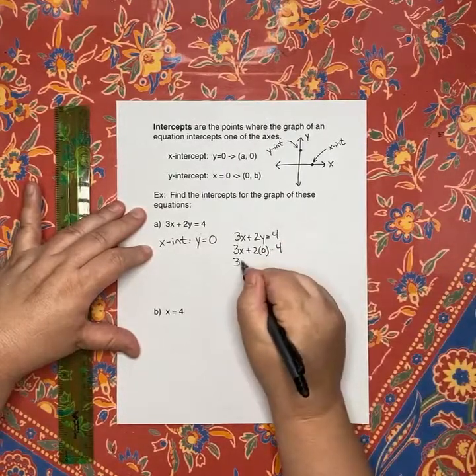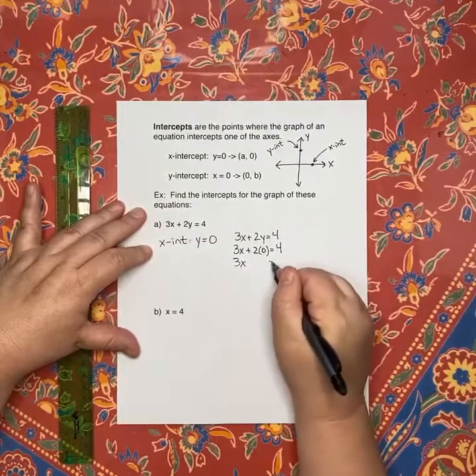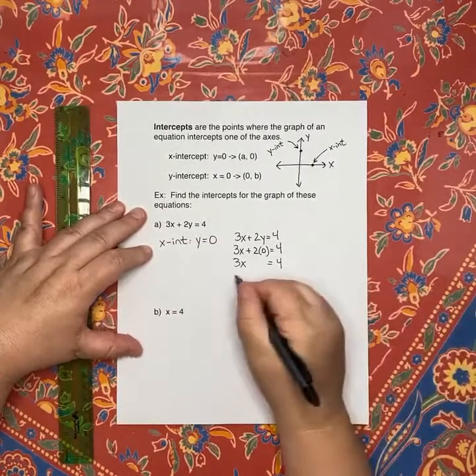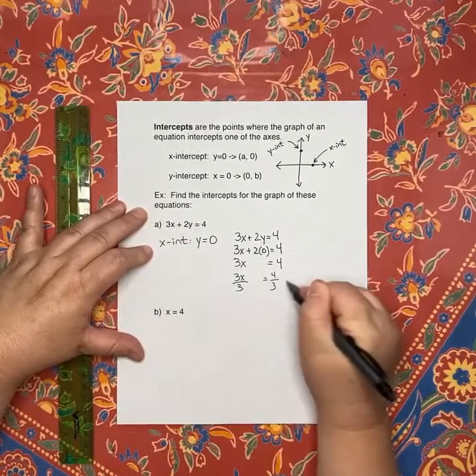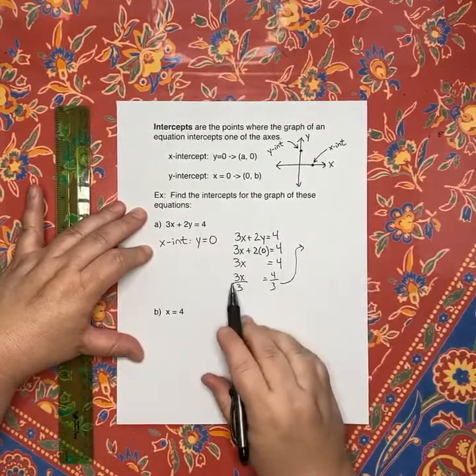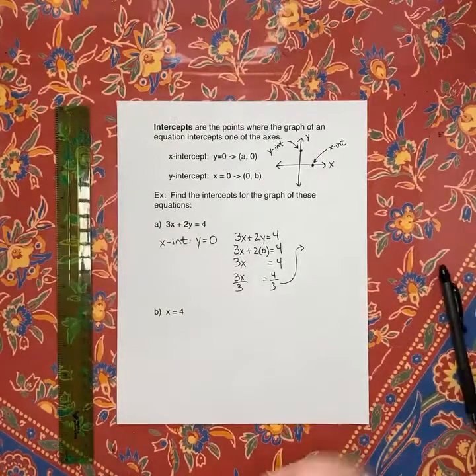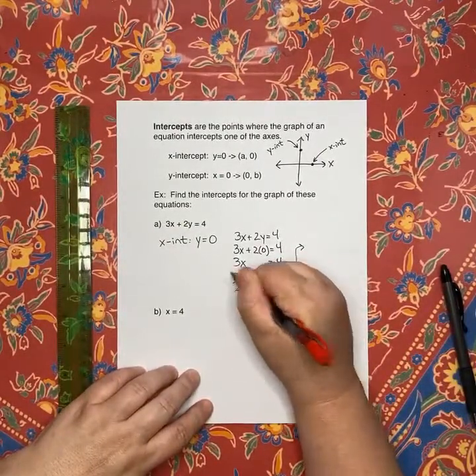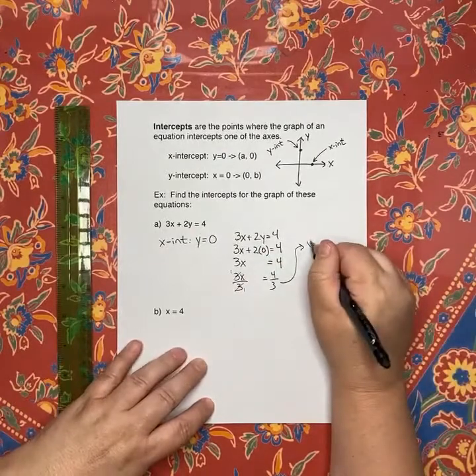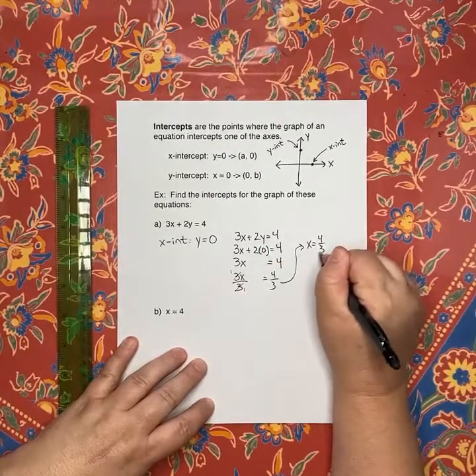So in other words, 3x, this goes to 0, equals 4. And then I can divide both of these by 3. 3x over 3. Get my handy dandy red pen. The 3's cancel, and I get x equals 4/3.